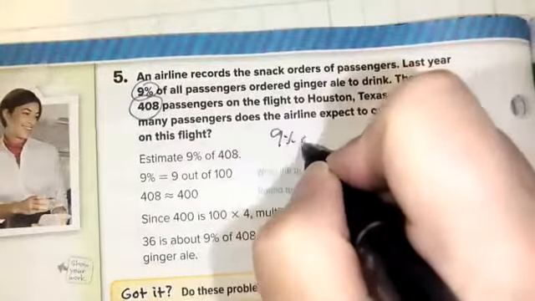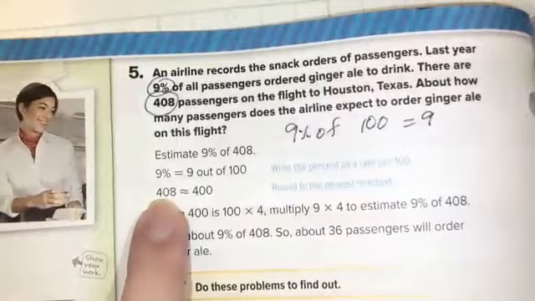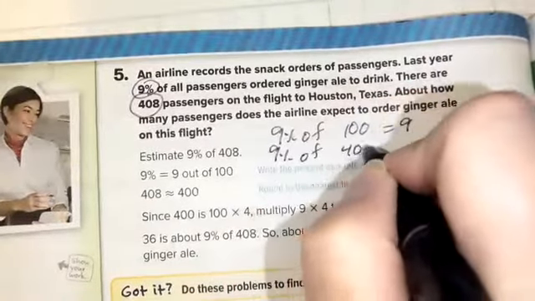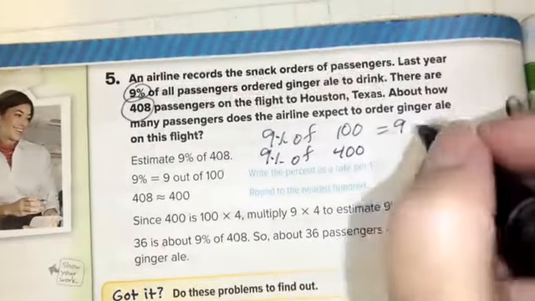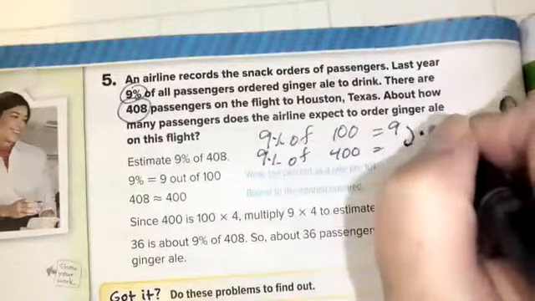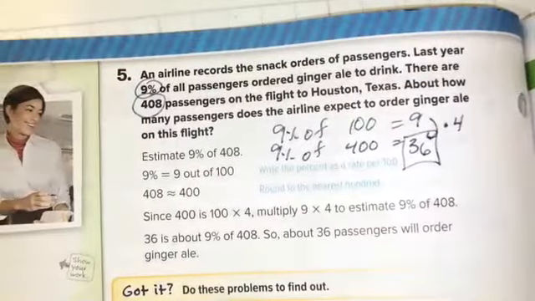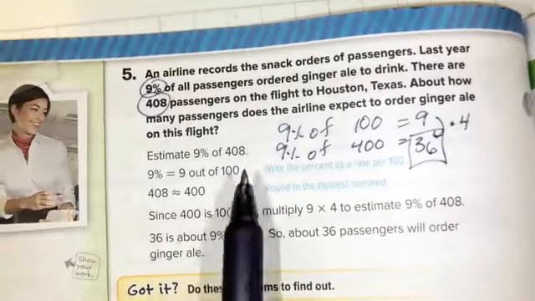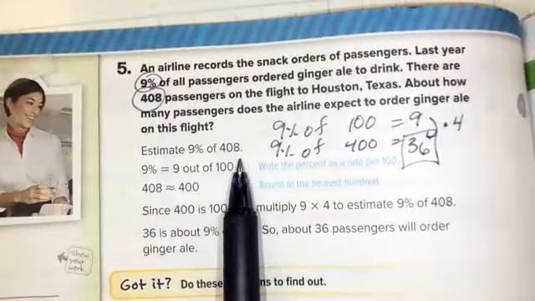So what I can do is take that 408, round it down to 400, and then look at 9%. So 9% of 100 is 9. If I'm estimating, I want to find 9% of 400. So how did I get from 100 to 400? Times 4. So what do I need to do to my 9? I need to multiply it by 4, and I would get 36. So 36 cans of ginger ale is what they can expect. Again, this strategy only works when the number you're trying to find a part of is very close to an even 100, like 408 is very close to 400.